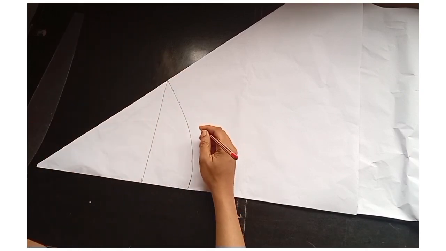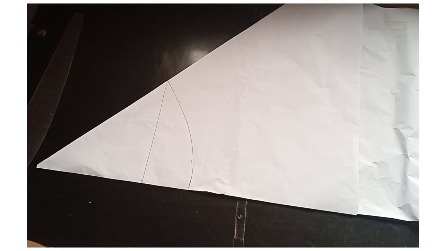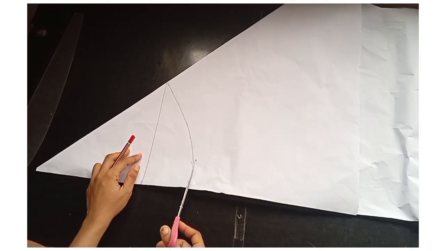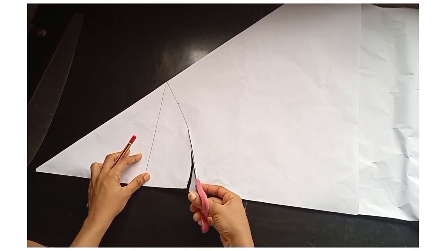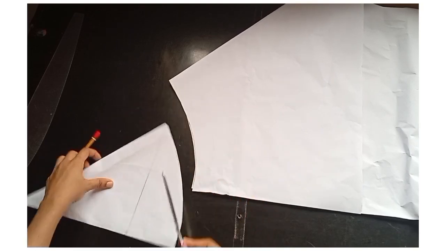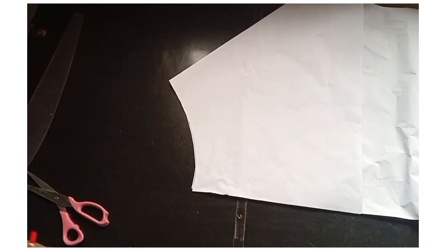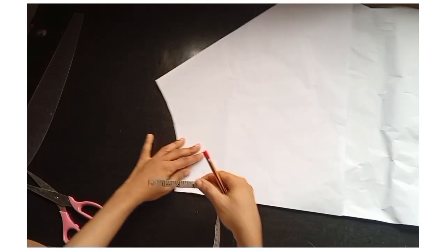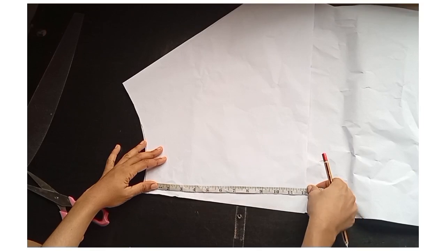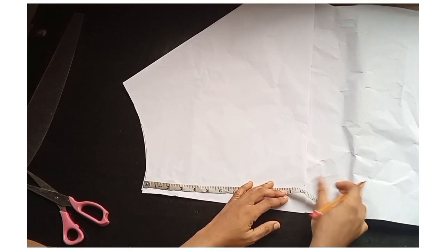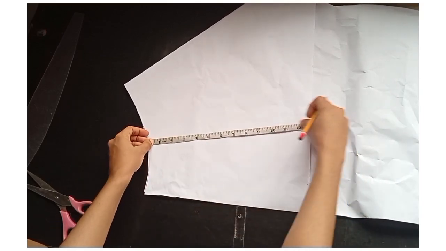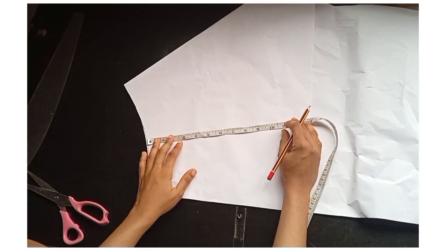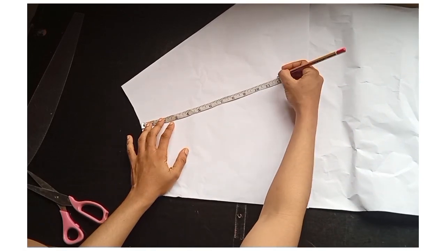So the next step is to take the full length of your dress. Remember, let's say the full length of your dress is 60 and my shoulder to waist is 17. So minusing that 17, from this part we cut out, you place your tape and get the full or remaining length of your dress. So let's say the full length of this dress is 60 minus my half length 17 inches.